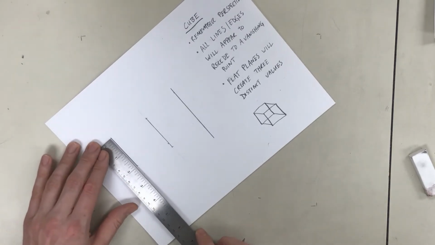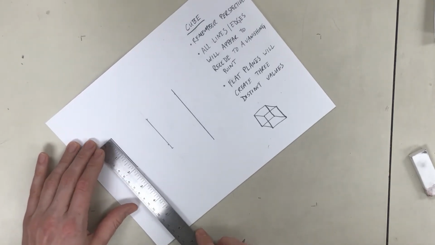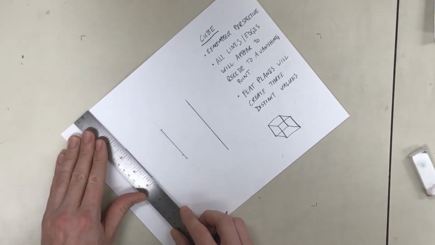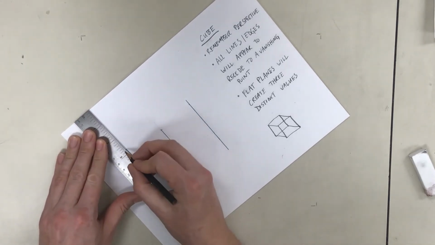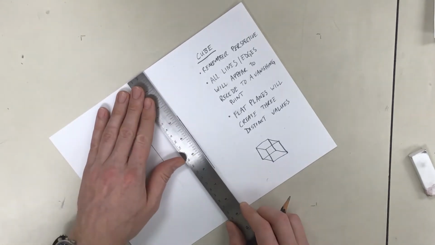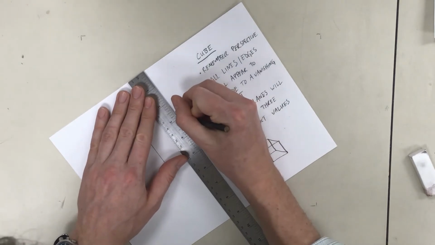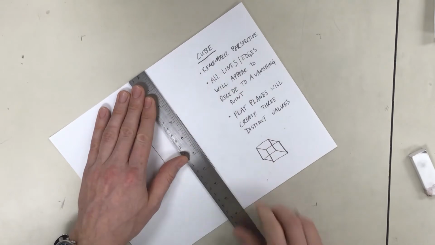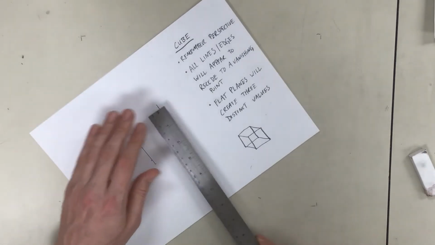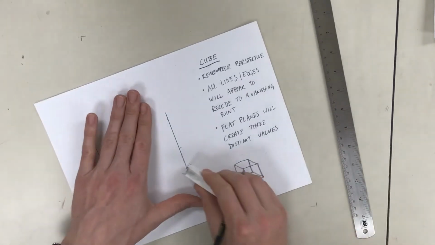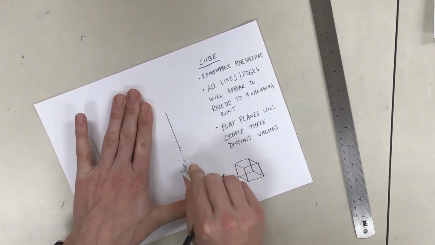Now I'm going to make this one the same as that one over there. It is 2 inches tall, but I also want to measure down and make sure that it's the same height from the top of the paper. So it looks like it's at 2 3/4 there. I'm going to go over here and make sure that it is at the same height. Just need to add a little bit. And then I'm going to make sure that that line is 2 inches as well. And I'll erase the excess there.